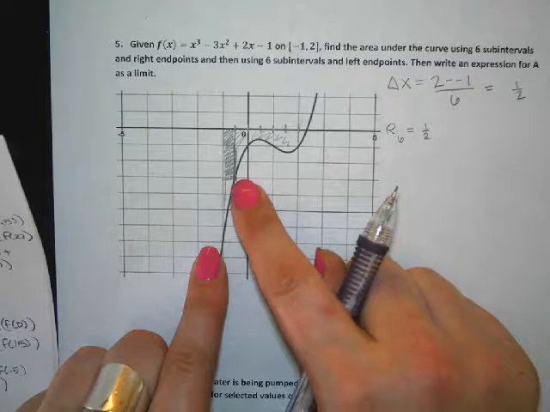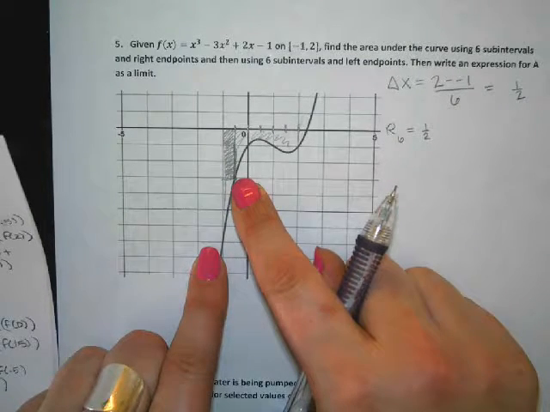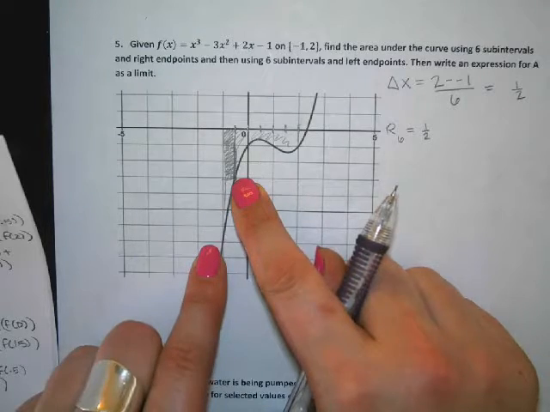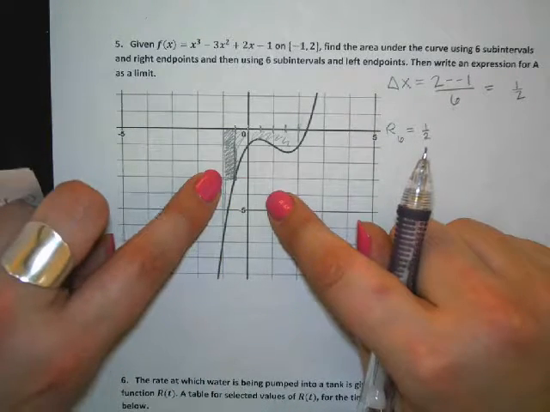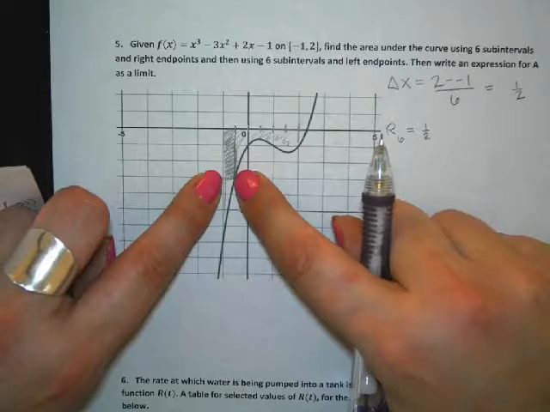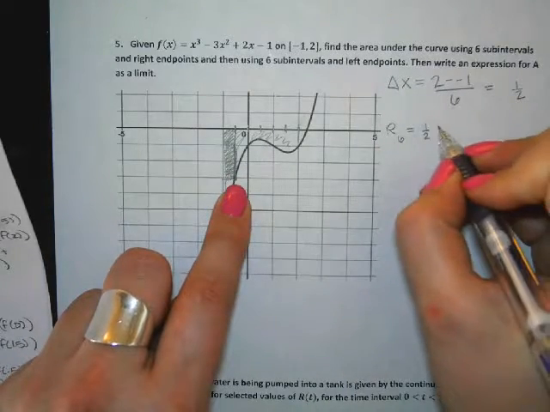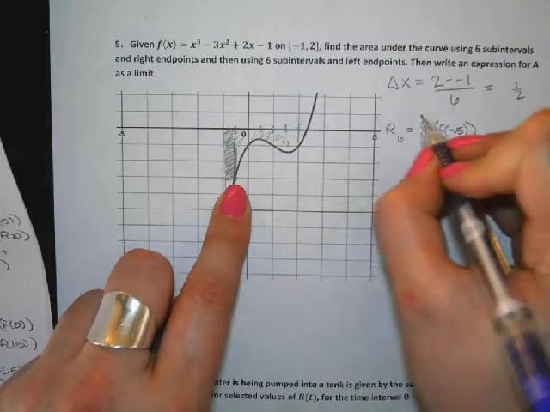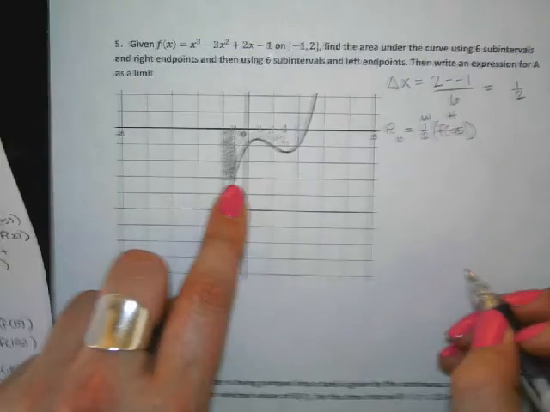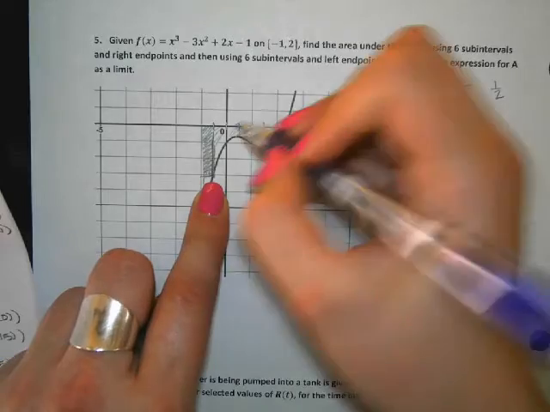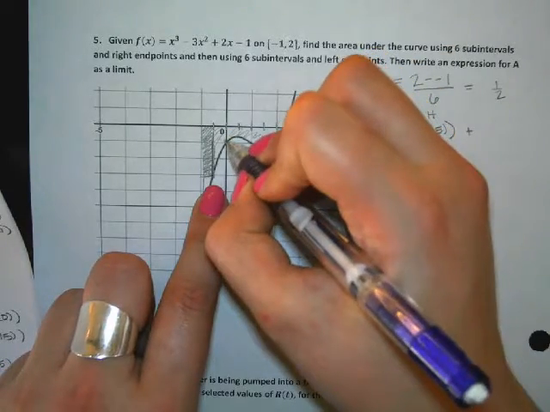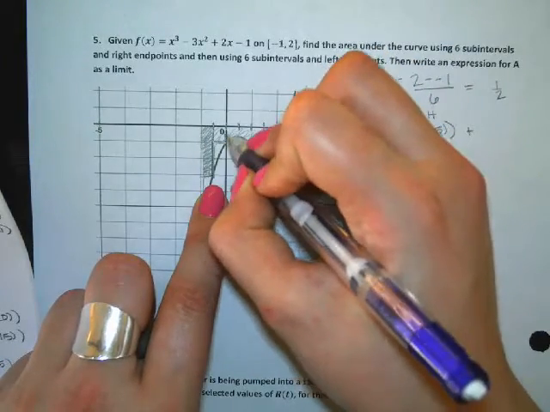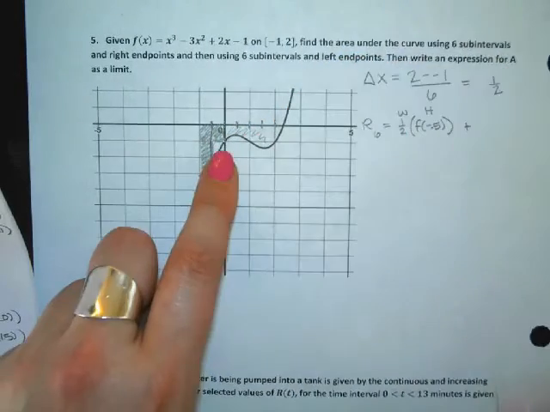You're close. It's the right side. -0.5. -1 is over here. Okay. We're using right endpoint, so it would be -0.5. So I'm going to say 1/2 times f of -0.5. So there's our width, there's our height. Plus, all right, right endpoints. There's my second one.